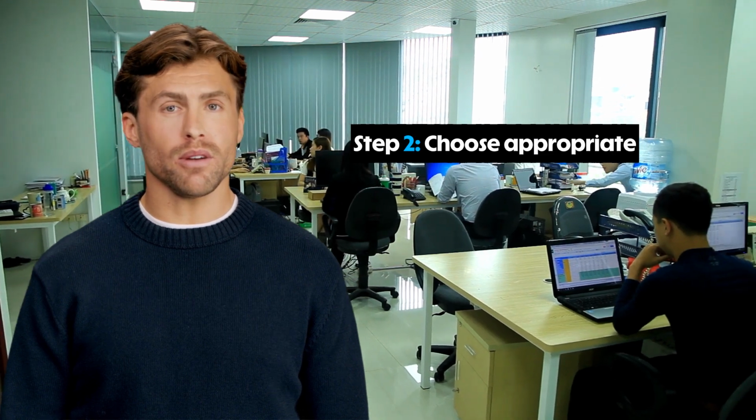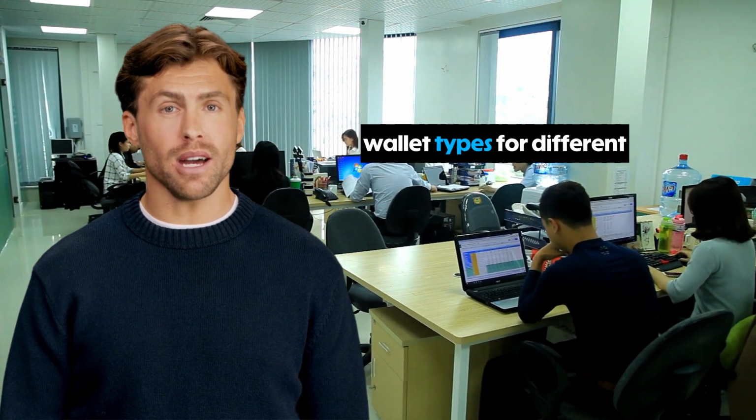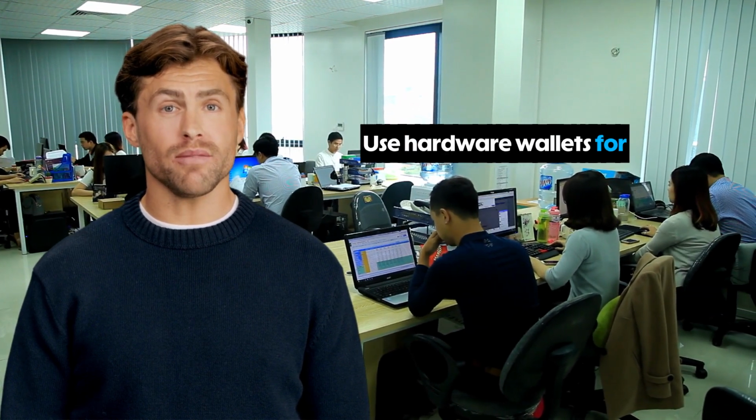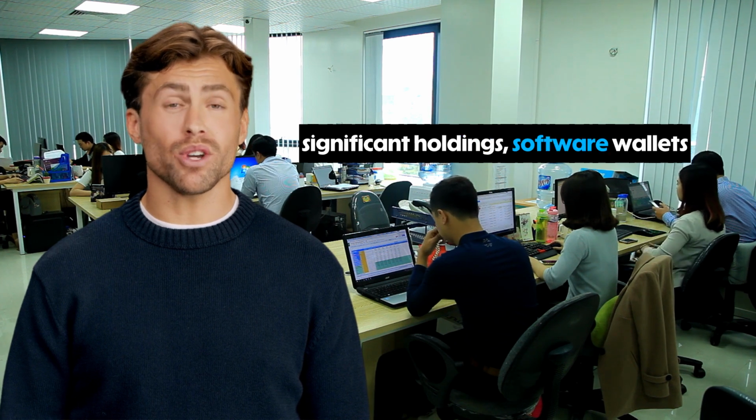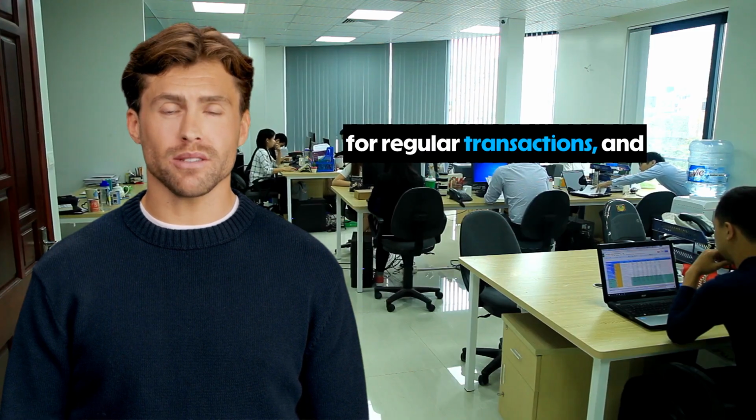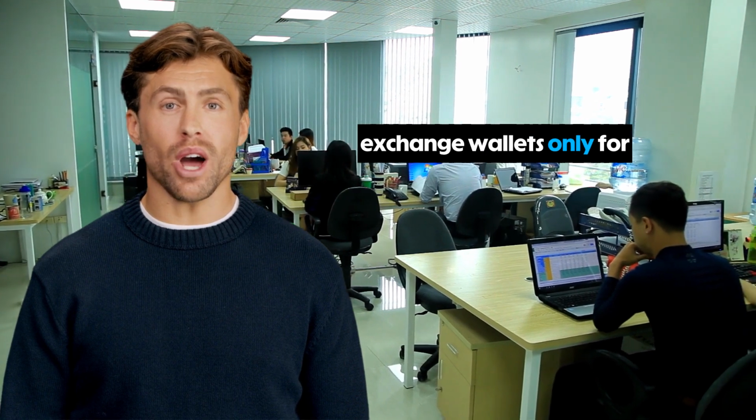Step 2. Choose appropriate wallet types for different purposes. Use hardware wallets for significant holdings, software wallets for regular transactions, and exchange wallets only for active trading amounts.